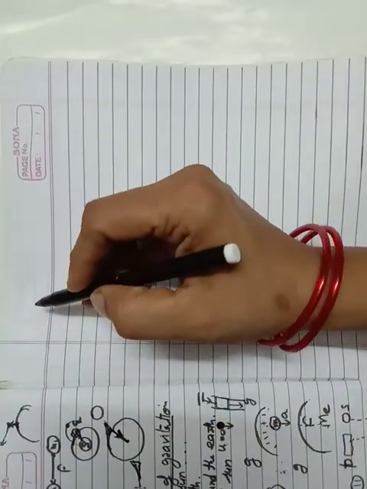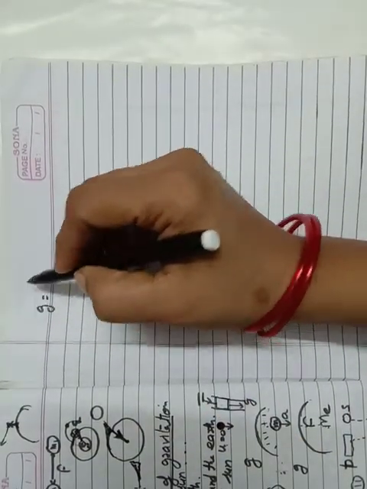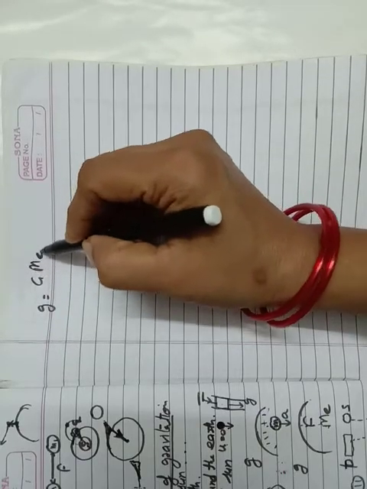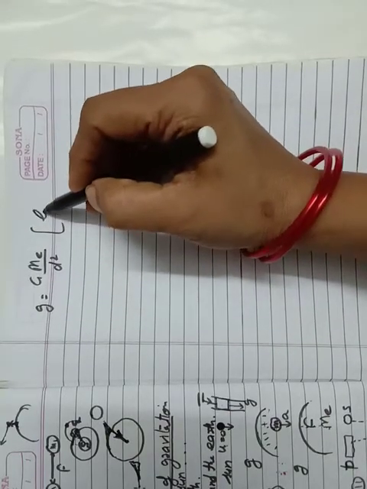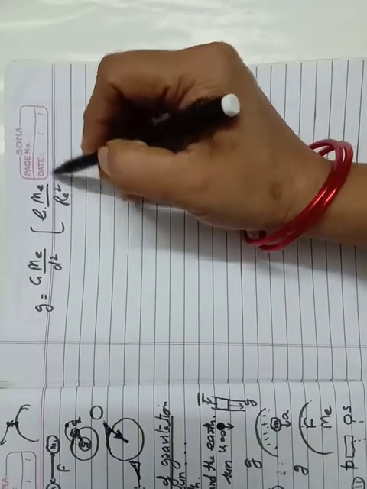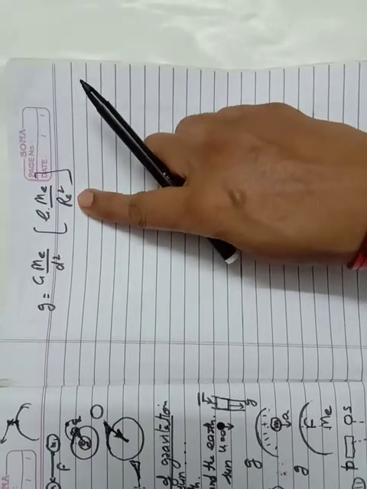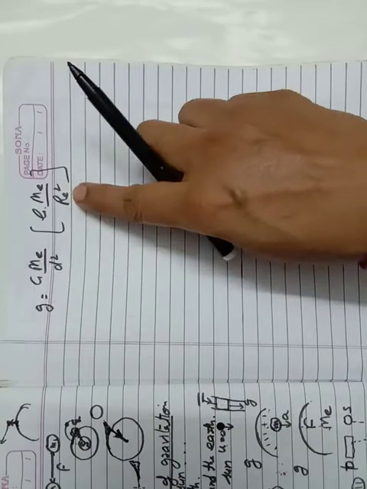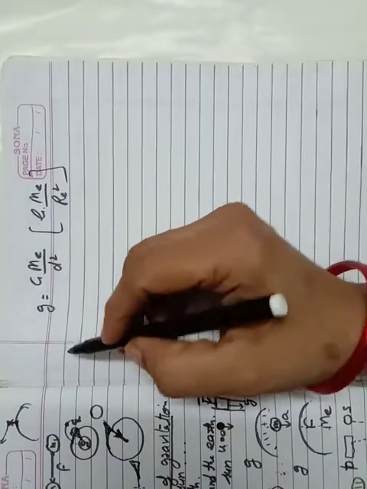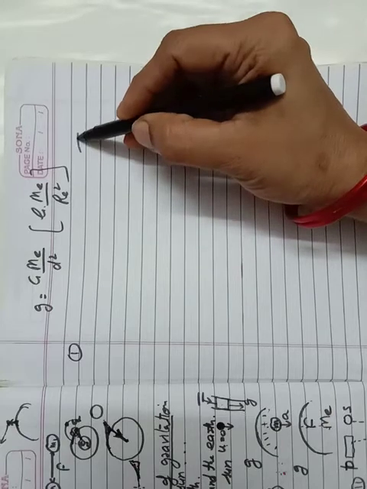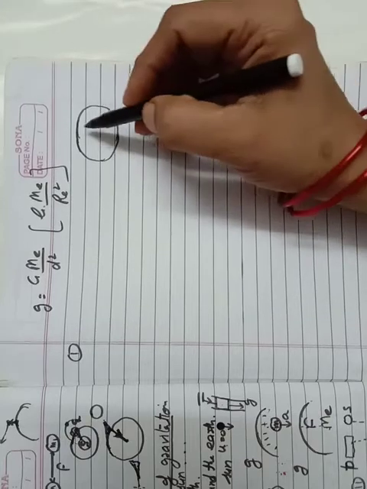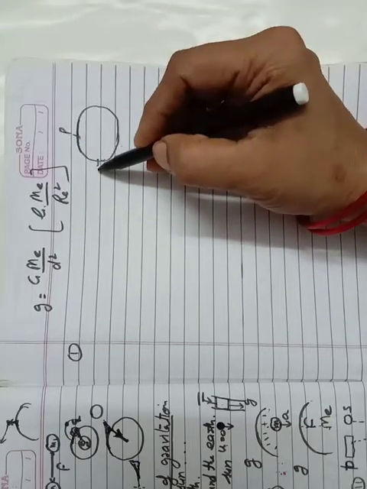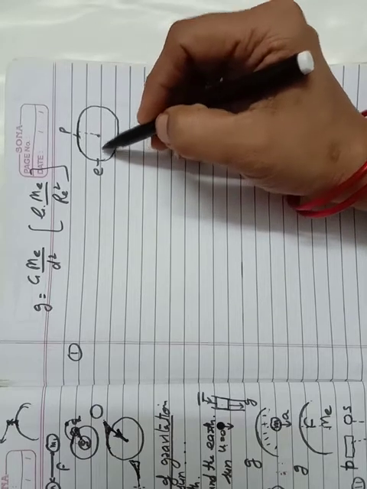Now, acceleration due to gravity depends on some other values. I am writing here the formula: g is equal to G me upon d square, where d is actually the radius of the earth. We can also write it as G me upon re square, where re is the radius of the earth. So the value of g depends on the radius of the earth. We know that the earth is not spherical, it is sometimes oval in shape. It is like this. This is called the pole and this is called the equator of the earth. Okay, and this is the center.